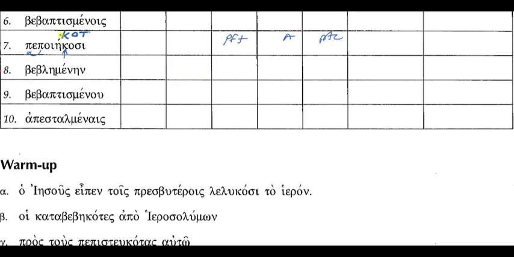Then the perfect is omicron tau, and then my case endings afterwards. So I see the omicron of omicron tau, but not the tau. Okay, now why has that gone away? Because with the case ending sigma iota, what happens to dentals before sigma? They fall out. So this really is pepoiekotsi, the perfect active participle, but the tau is missing.